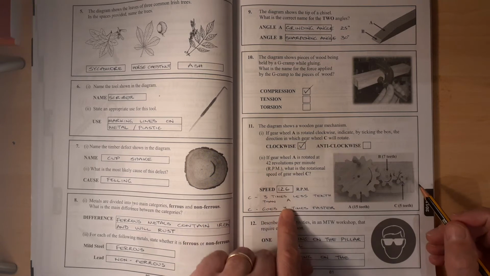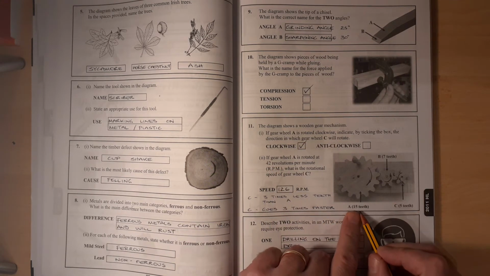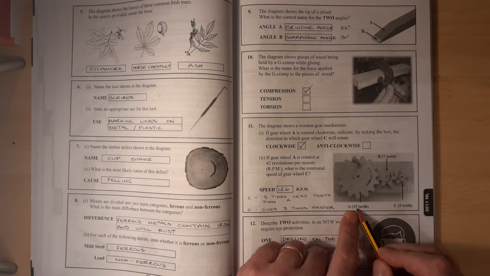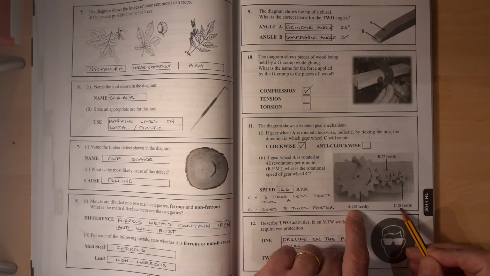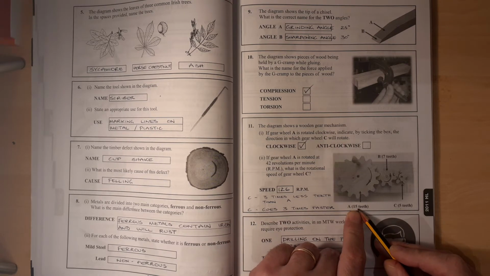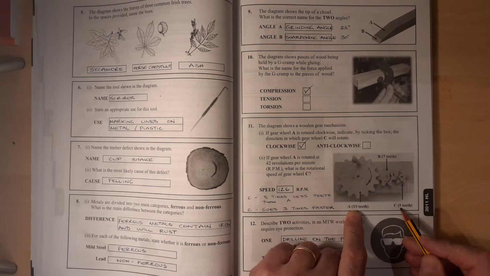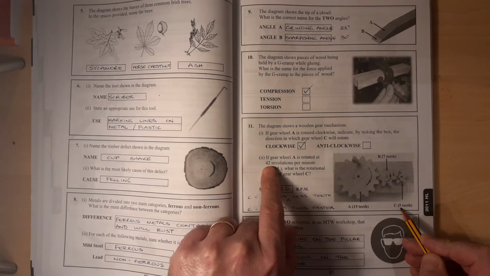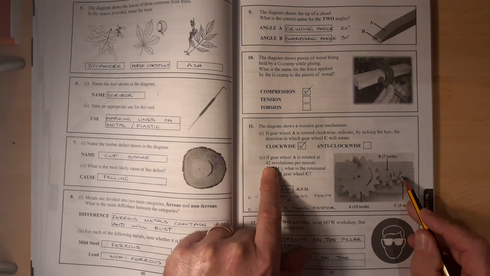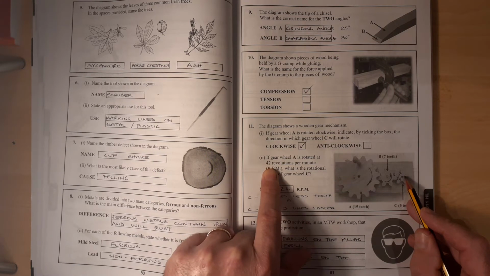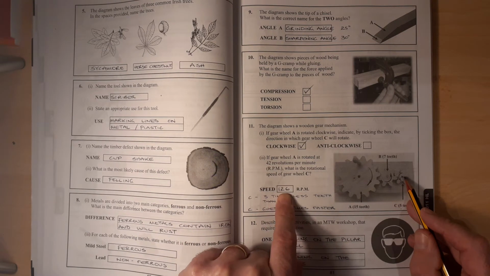If you look at gear A, it has 15 teeth and the small one has 5 teeth. So it has 3 times less teeth. If you divide 15 by 3, you get 5. If the large one spins at 46, the smaller one is going to go faster to keep up with it. So you multiply by 3 and that's where the 126 comes from.